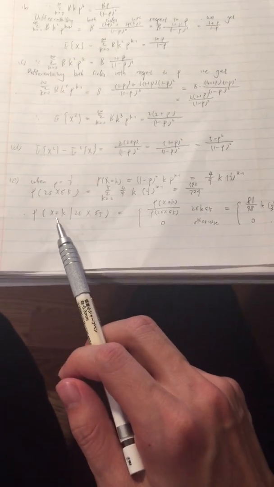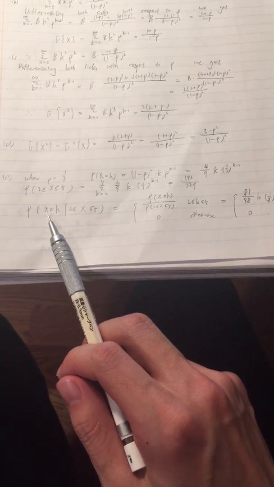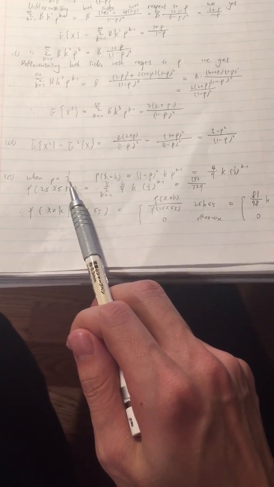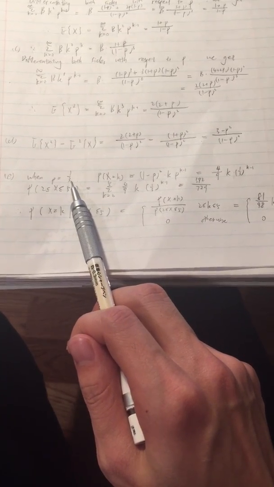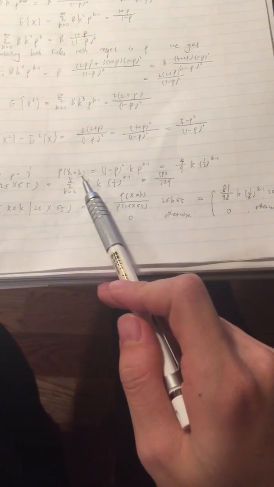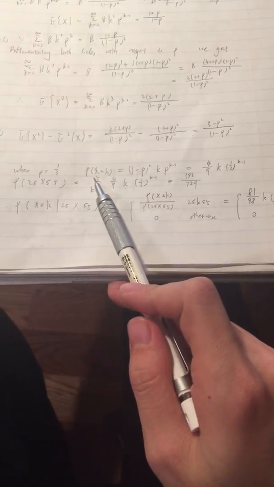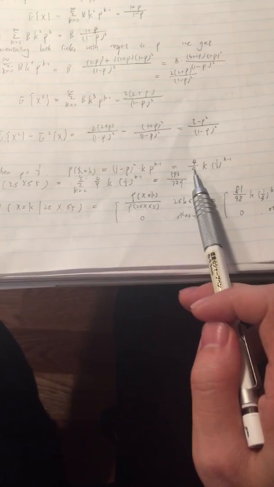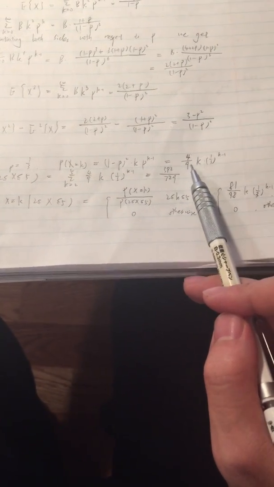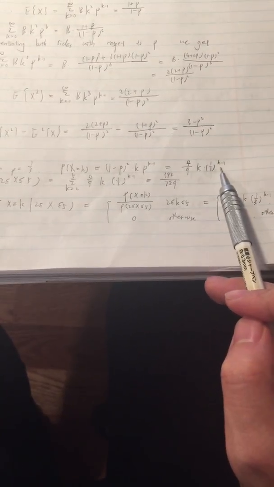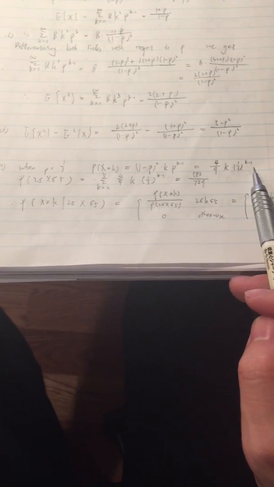Then let's look at part E. If p equals 1/3, then we can get the exact probability of x equal to k, which equals 4/9 multiplied with k multiplied with (1/3) to the power k minus 1.